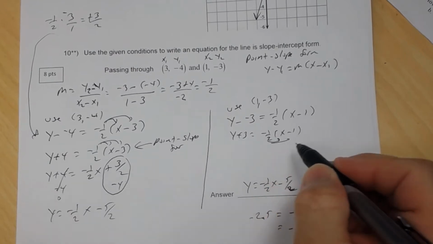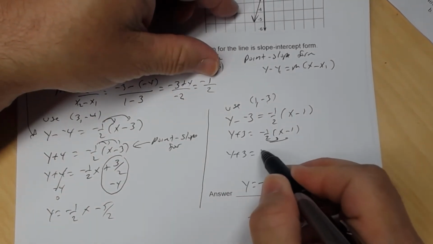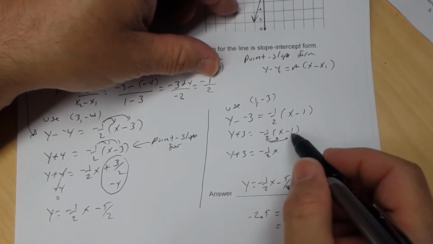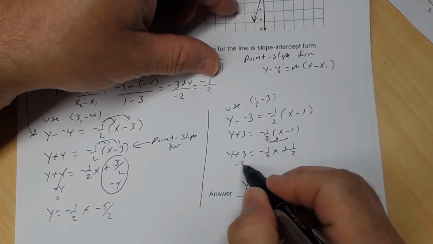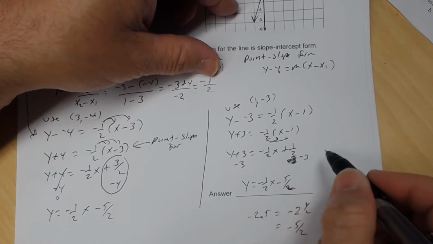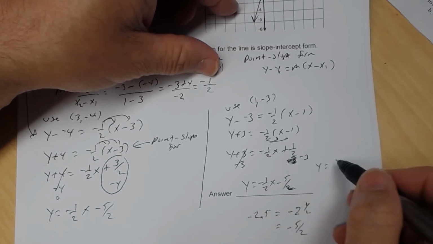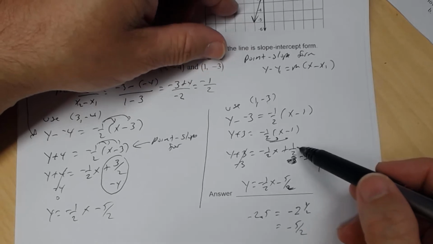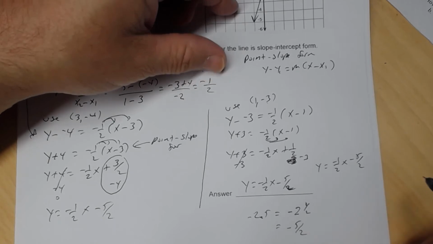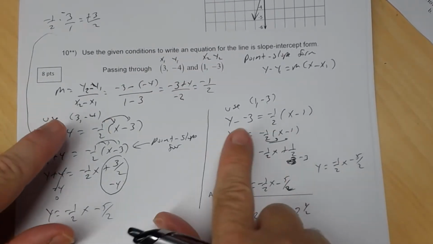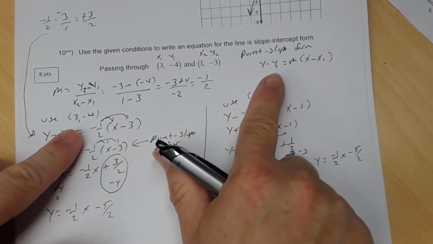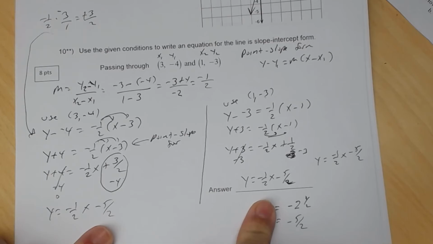Now distributing, I get y plus 3 equals negative 1/2 x, and a negative 1/2 times a negative 1 is a positive 1/2. And then when you subtract 3, you're going to get y equals negative 1/2 x, and then 1/2 and a negative 3 is a negative 2.5, which we know now is negative 5/2. Okay? So it did not matter which point you used, but you did have to first find the slope, and then take one of those points and put it back into the point-slope form, and then get y by itself.